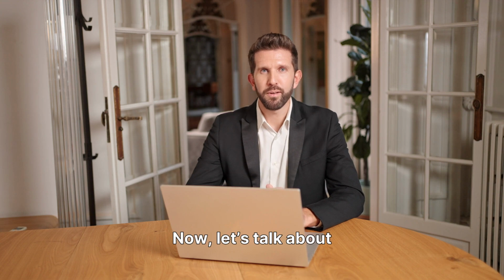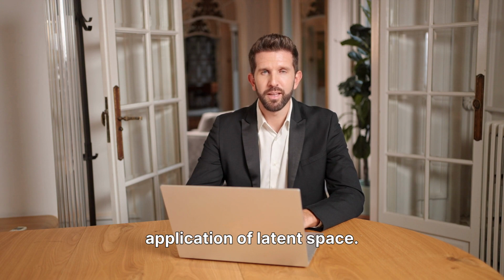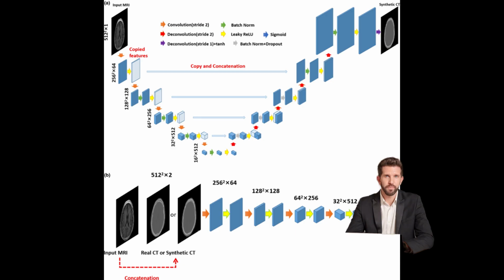Now, let's talk about GANs. These are another exciting application of latent space. GANs consist of two neural networks, a generator and a discriminator. The generator creates new data samples, while the discriminator evaluates them. The generator uses the latent space to produce outputs.